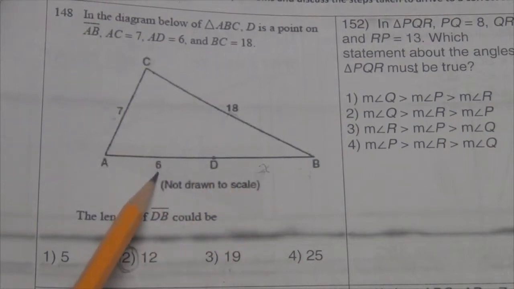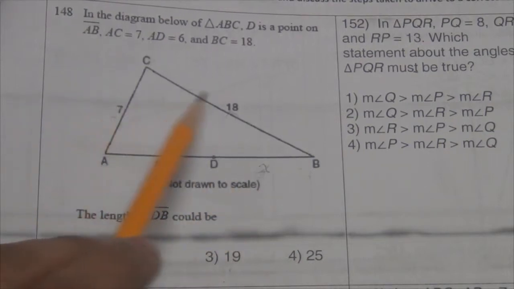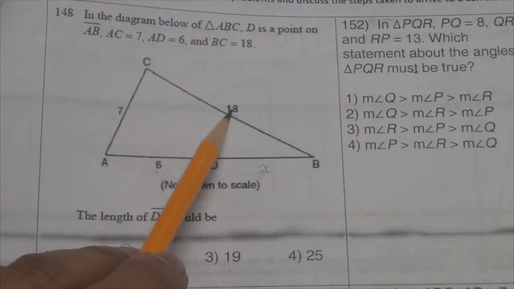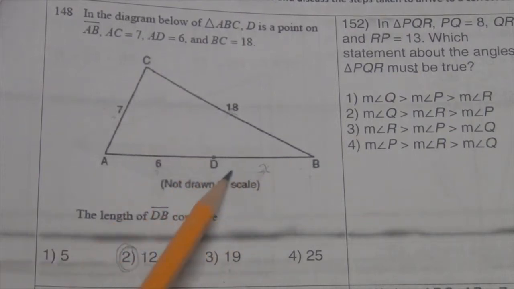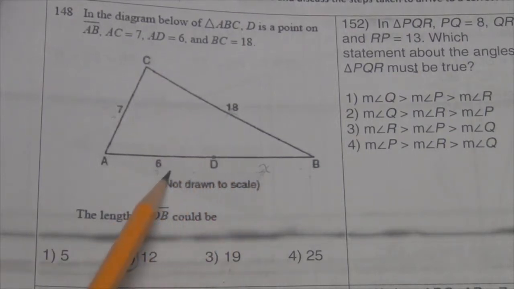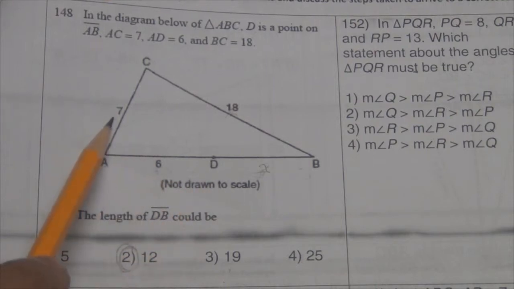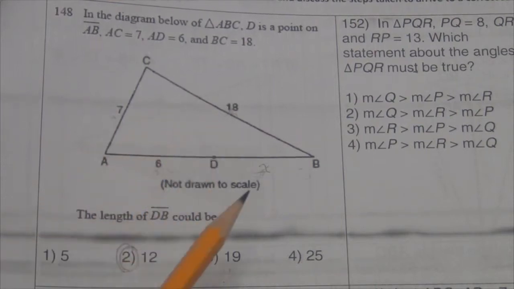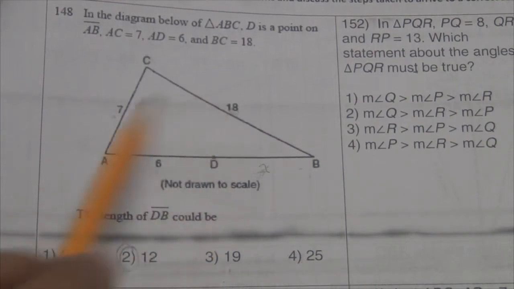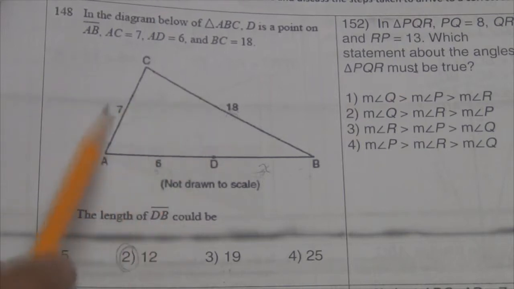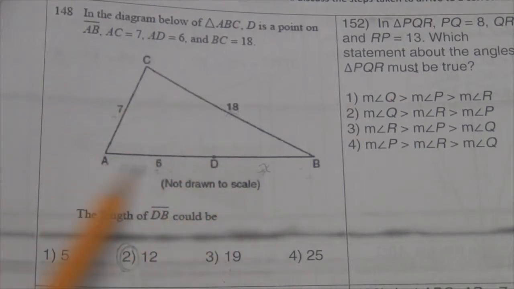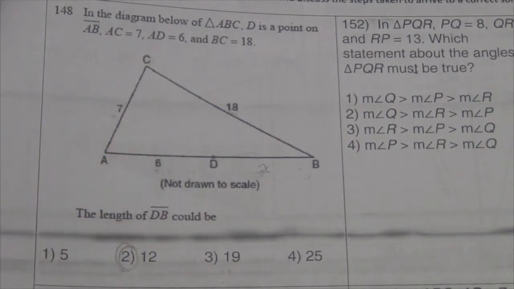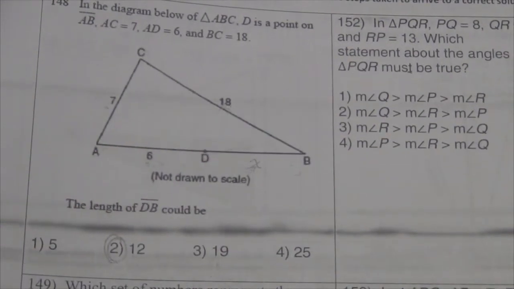So 19, I said, right? 19 plus 6 is 25. But guess what? 7 plus 18 is 25. So this sum, 25 plus 7, is greater than 18. But 18 plus 7 is 25, and that is not greater than 25. Pretending that this is 12, then this cannot be a triangle. The same thing goes for 25. Use your common sense.